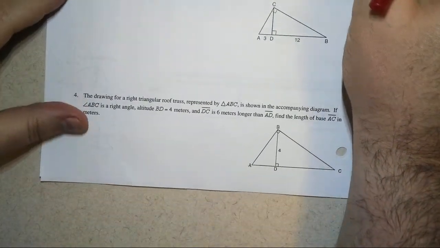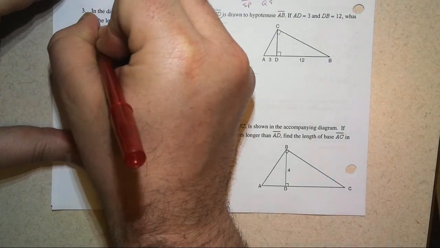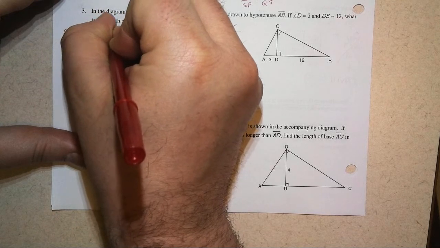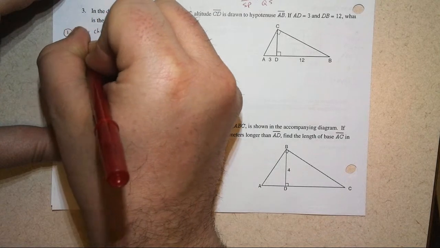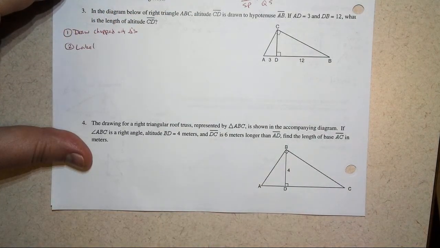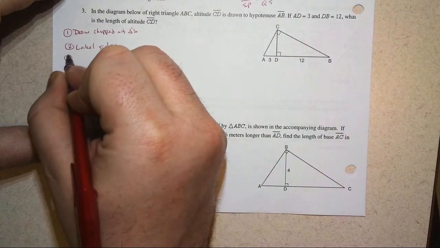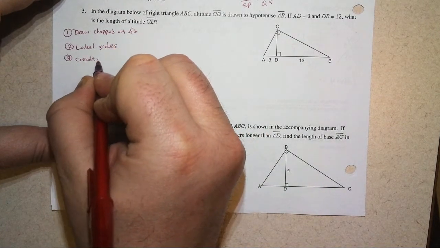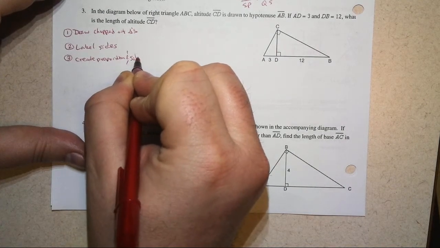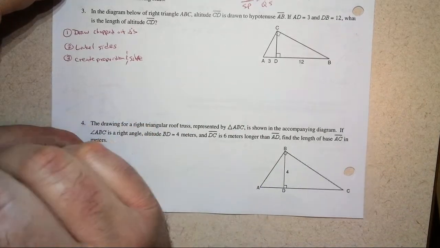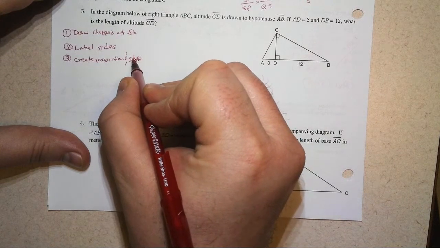So, procedure here, remember, is 3 steps. 1, draw our chopped out triangles. 2, okay, label the sides. And then 3, create proportion and solve. Okay? Yeah, that's supposed to be the word solve right there.